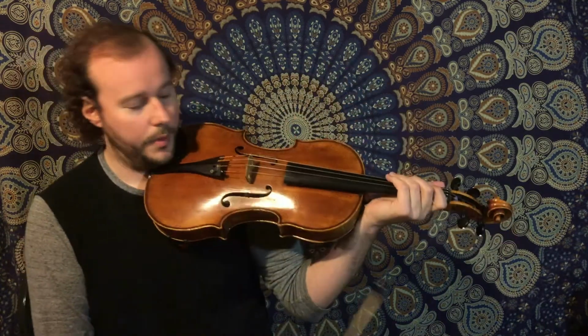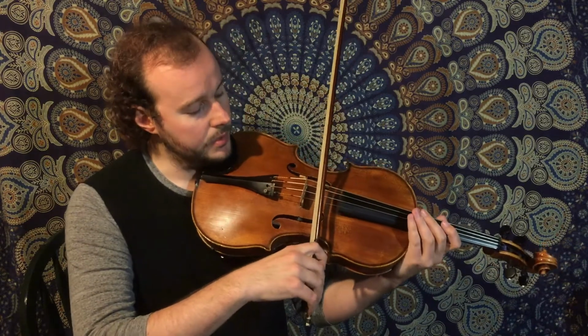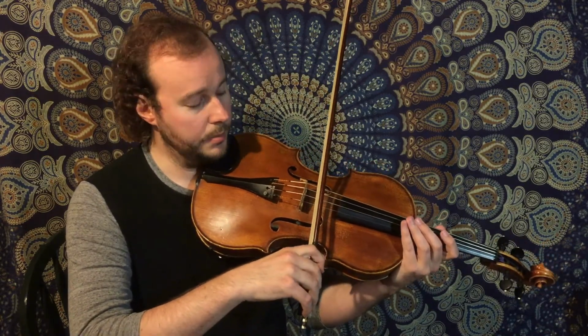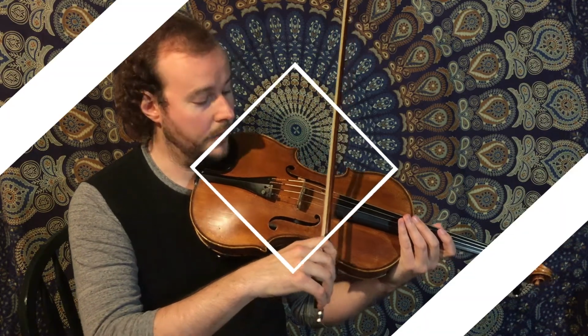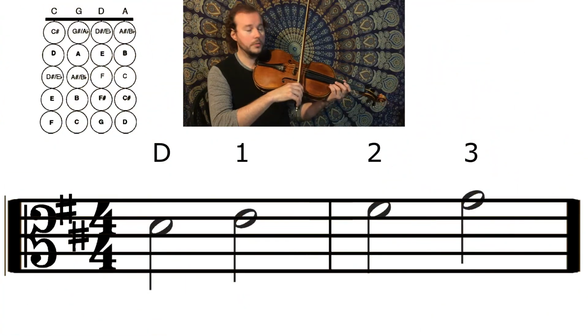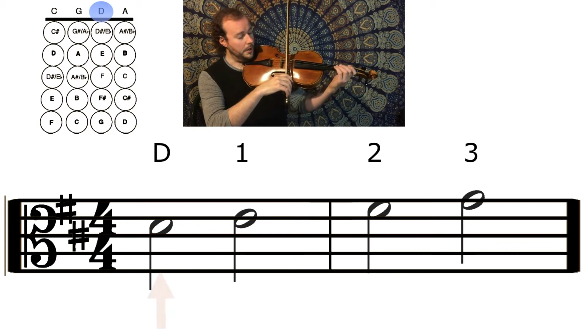For right now, we're going to pick up our bows. We're going to play this. It's called arco. We're going to play all the way through the D scale. Also, be sure you're thinking about where your contact point is, where the bow contacts the string. Be sure you're right in the center. You're not on the bridge and you're not on the fingerboard. Here we go. 1, 2, 3, 4.